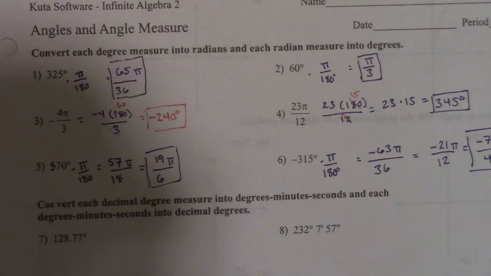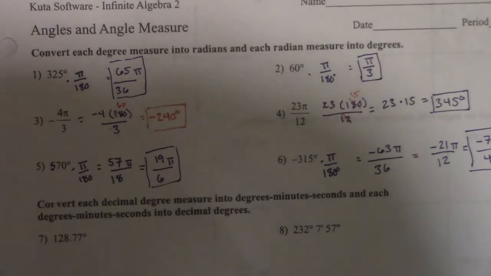Hopefully, if you had issues on any of those, seeing those worked out and talked about real briefly can help you sort those through.